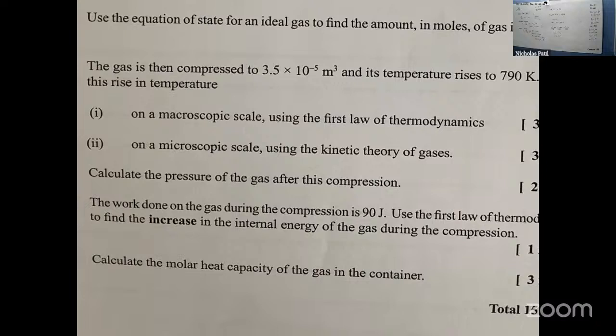Okay, so compression means what? The volume will work itself on, right? So if work is done on the gas, what would happen? The internal energy will increase, excellent. And if the internal energy increases, what will happen?